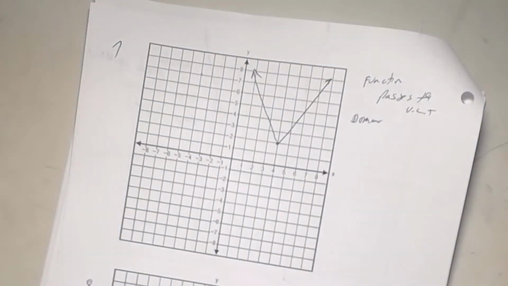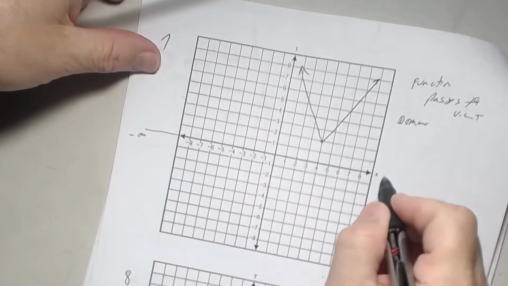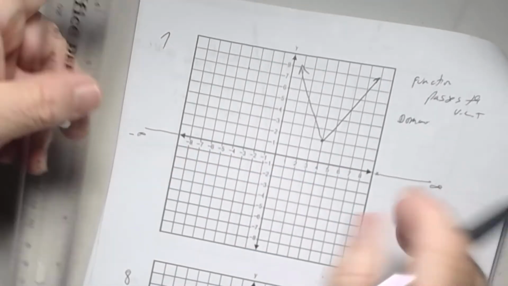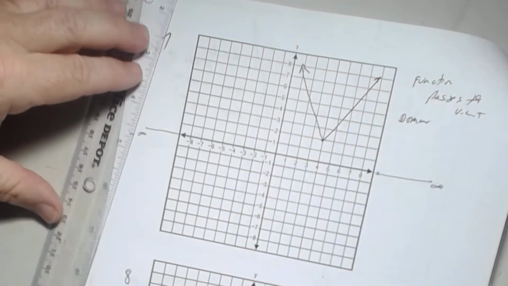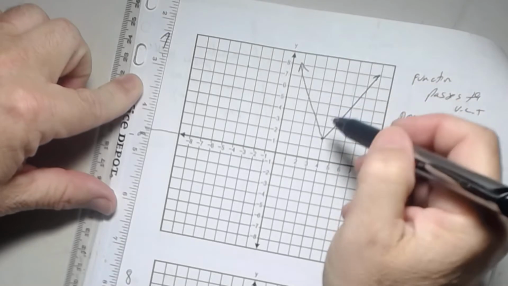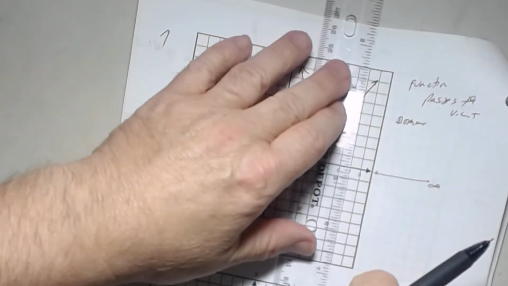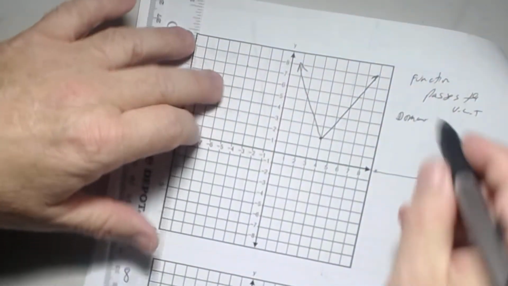So if you draw the x-axis to negative infinity this way, and to positive infinity this way, and I'm at negative infinity, am I touching the graph? Yes, because this thing keeps on going up like this. I am touching the graph. So I'm going from negative infinity all the way to what? Positive infinity. Keep on going.